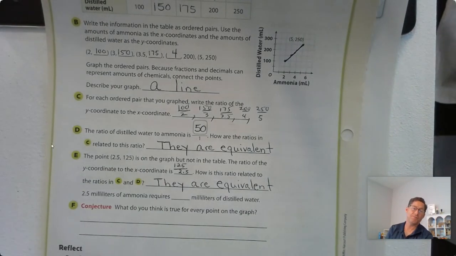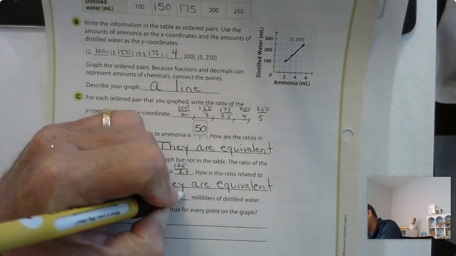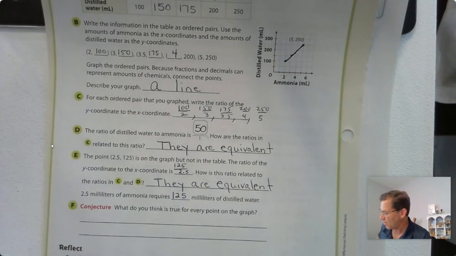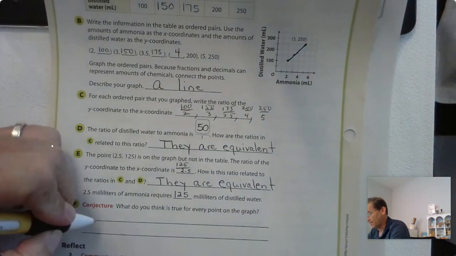So 2.5 milliliters of ammonia requires 125 milliliters of distilled water. What do you think is true for every point on the graph? Well, the y coordinate.